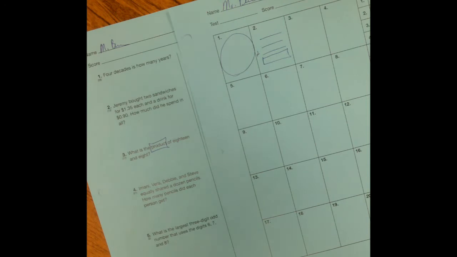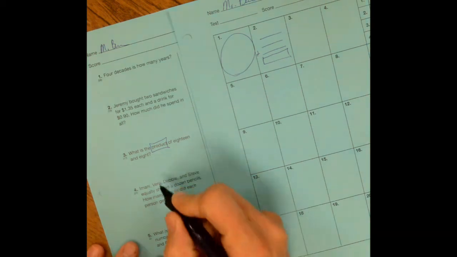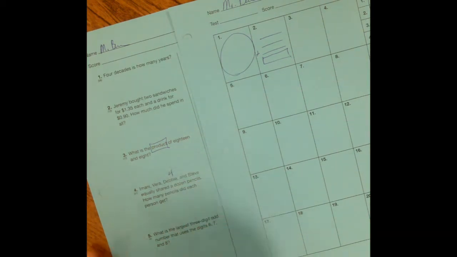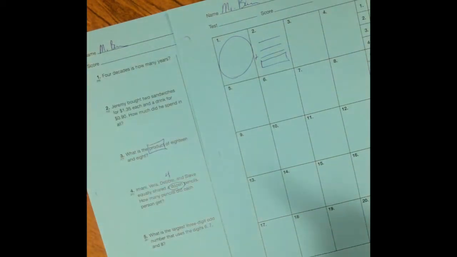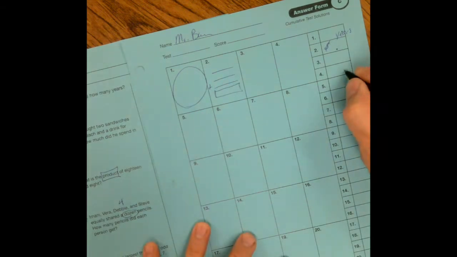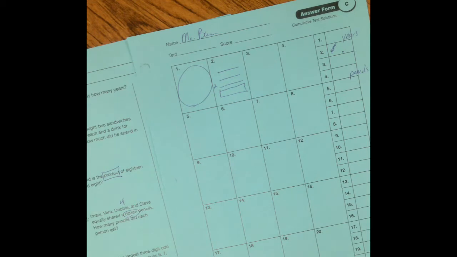Number 4, Imani, Vera, Debbie, and Steve. Sounds like 4 people. Imani, Vera, Debbie, and Steve equally shared a dozen pencils. Now you got to remember what is a dozen. And then you're going to divide those up between the 4 people that each got pencils. And your label should be pencils for number 4. How many pencils did each kid get after you divided a dozen by 4? Pause the video, do the work.